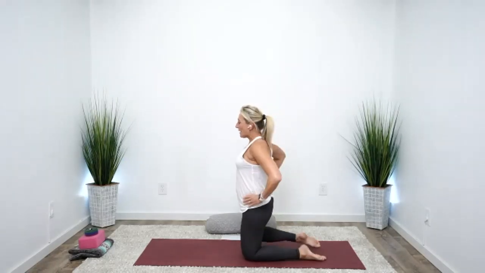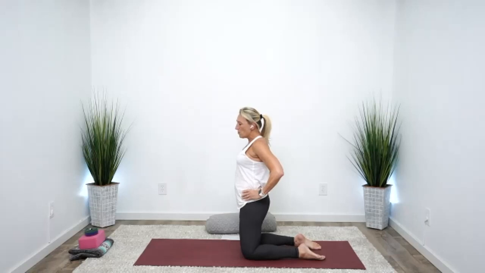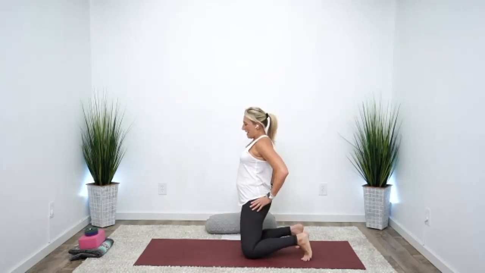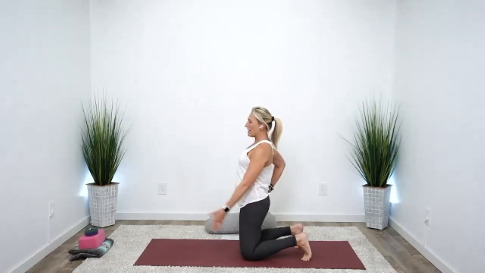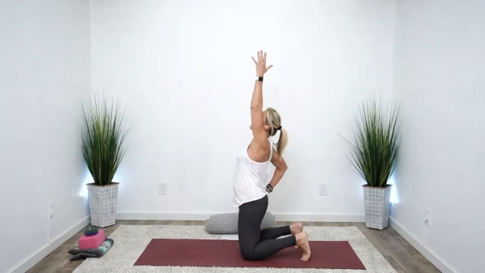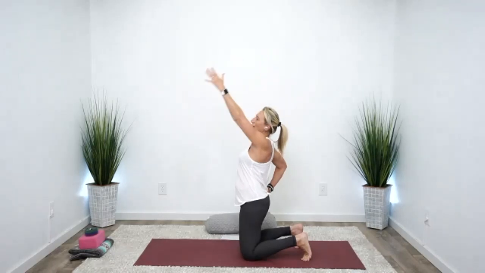And we're going to do a flowing camel. So your toes can be pointed or tucked, hands on the hips. And we'll just start here by taking a deep breath in. One arm comes up by the ear and then switch. Just beginning to alternate, hands straight up.